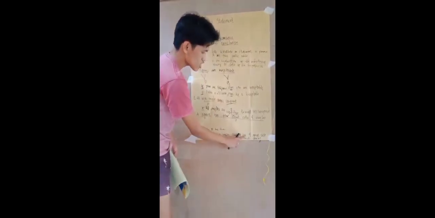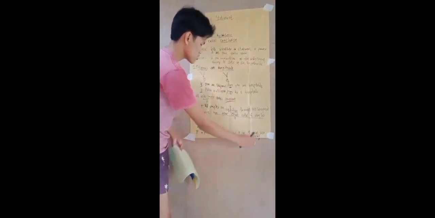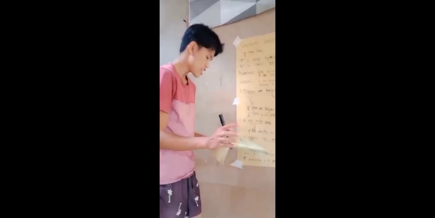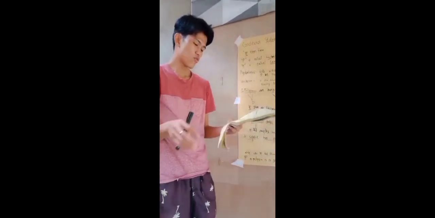So in if-then form, the result is: if a polygon is a square, then it has 4 equal sides and angles. Why? We know the square is a quadrilateral, a 4-sided polygon.